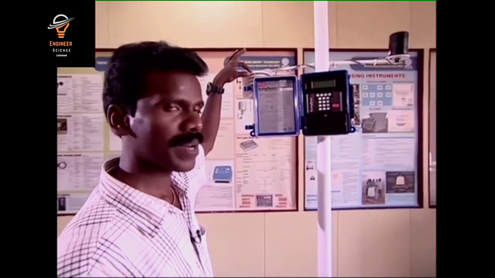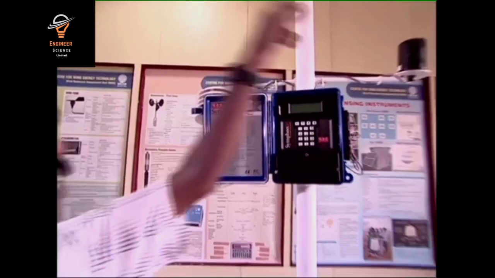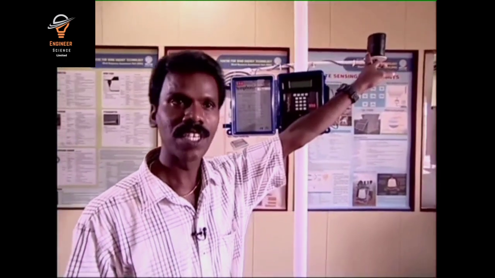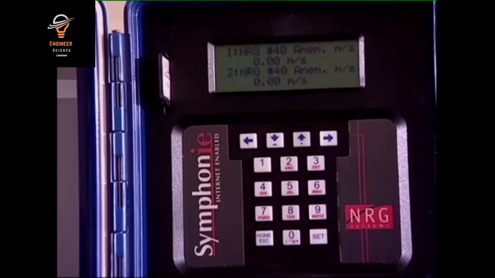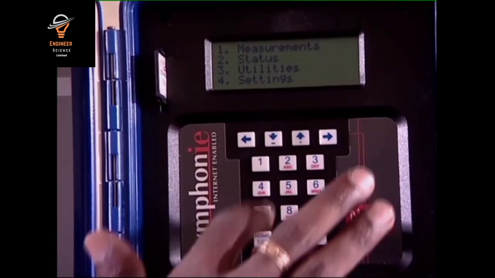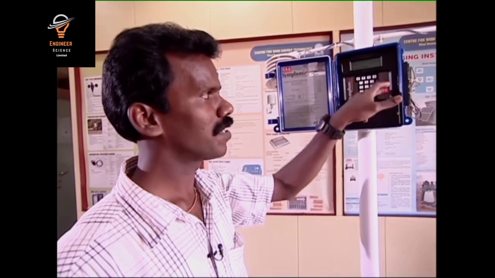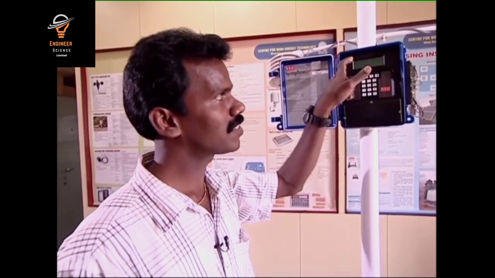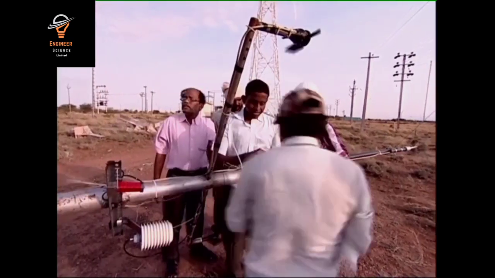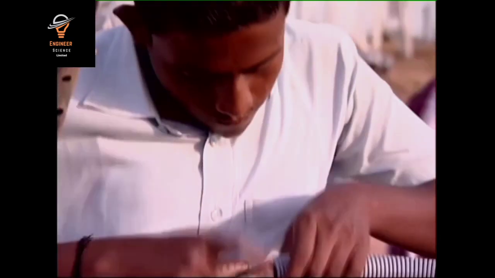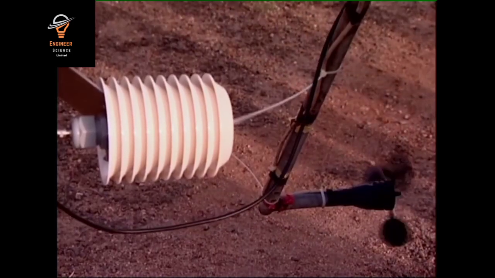This is called the temperature sensor, which measures the temperature at the particular location, and this will measure the atmospheric pressure. So all this data is being logged into the data logger. In the wind industry, we need every 10 minutes average of the wind speed. So this every 10 minutes average of wind speed is being stored in this storage device. The full-scale masts are erected whenever there is a possibility of setting up a wind farm to generate electricity.